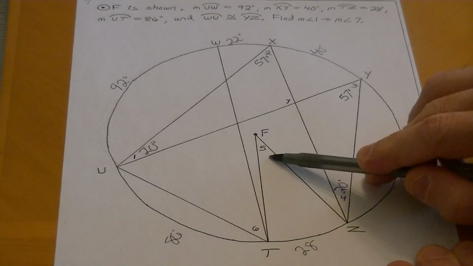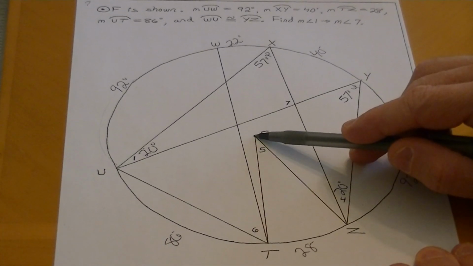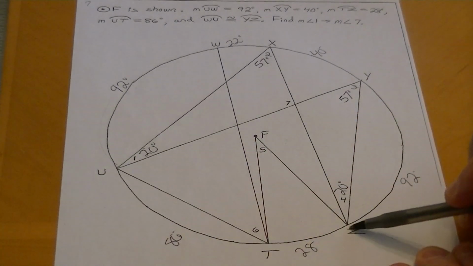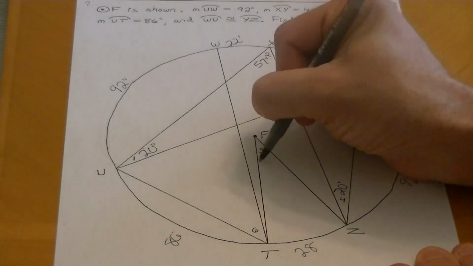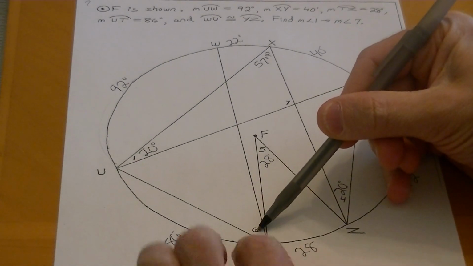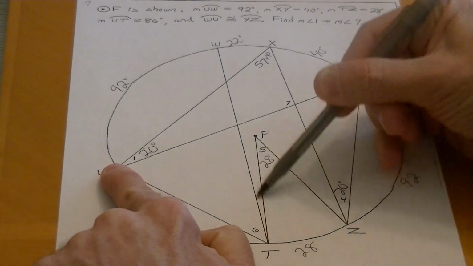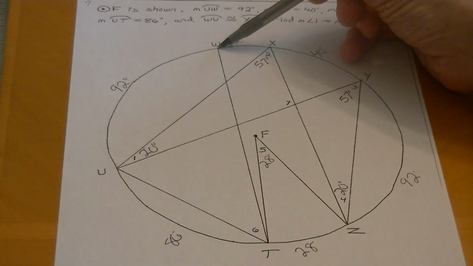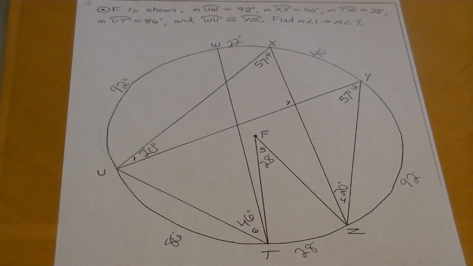Now angle 5, be careful. Where's the vertex? It's not on the circle, it's at the center of the circle. That's a central angle. So that angle is going to be equal to the arc measure, so that's 28 degrees. Angle 6, where's the vertex? It's on the circle. So we check out the arc. It goes from U to W. So half of 92 is 46 degrees.